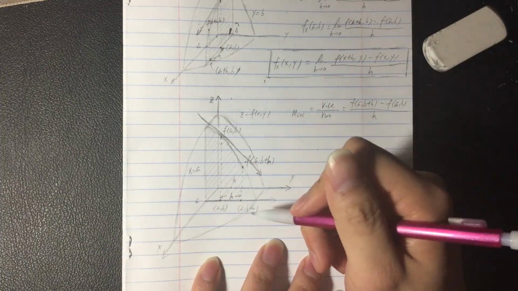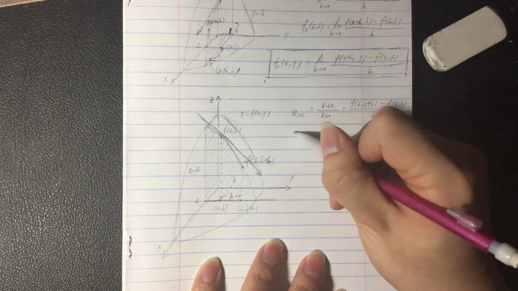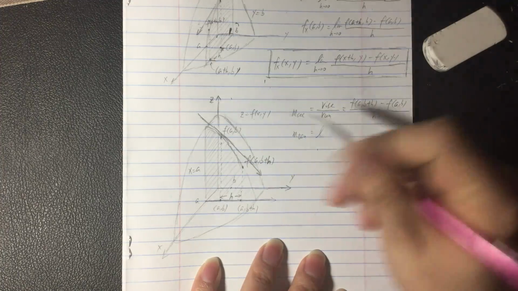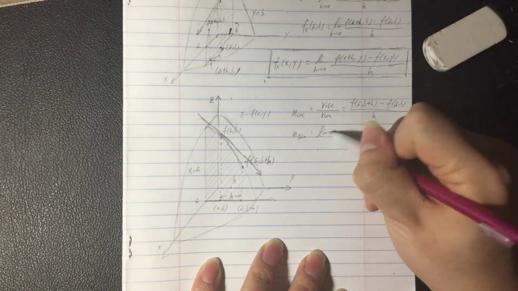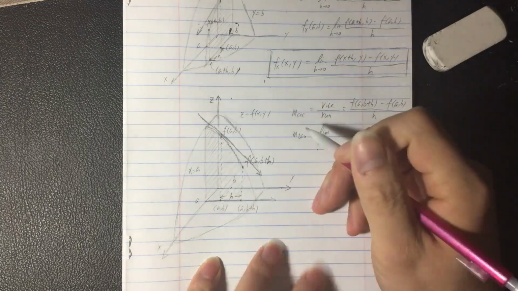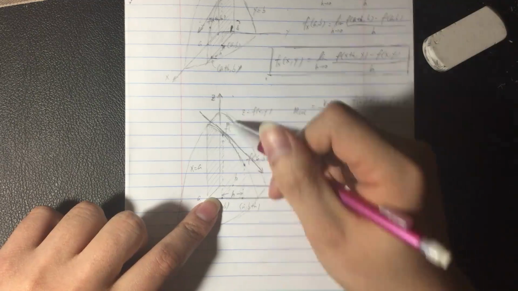Now, in order to find the slope of the tangent line at this point, we must take a limit as the gap between these 2 points becomes very small. If the gap becomes very small, h must be very close to 0. If h gets very close to 0, we find the slope of the tangent line at this point.